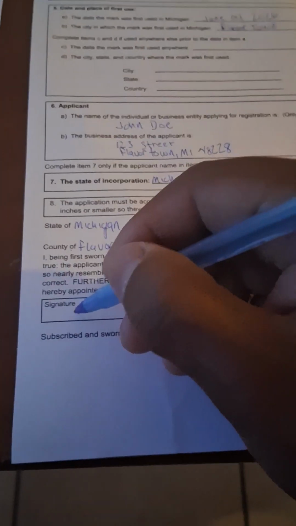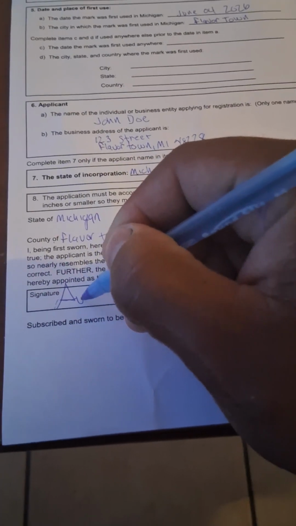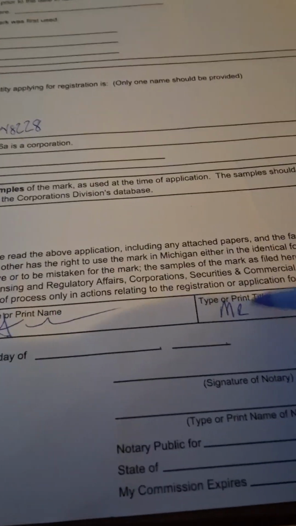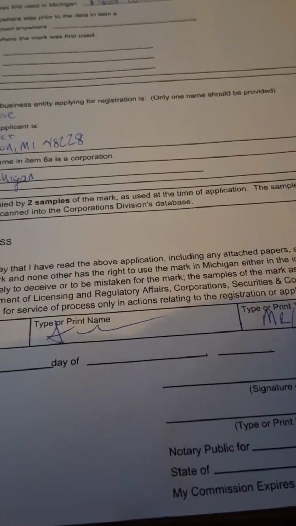Then the last part is you sign it and print your name, Mr., or if you're a woman, Miss or Mrs. Then this part down here, you have to get it notarized.